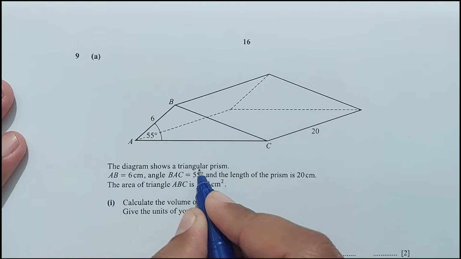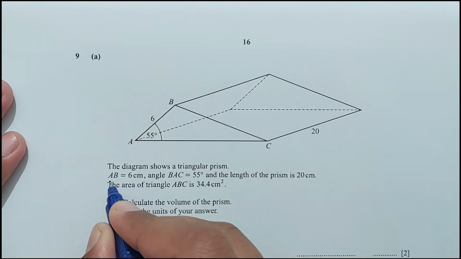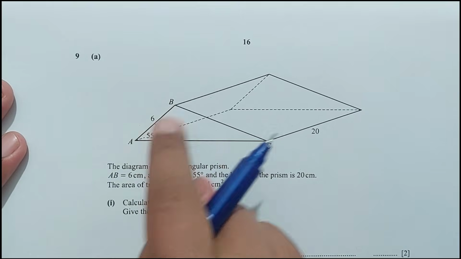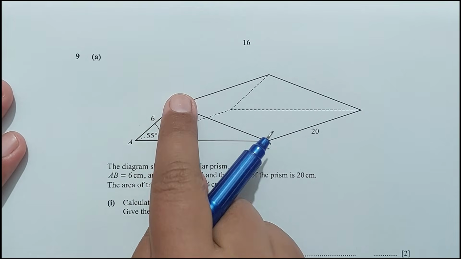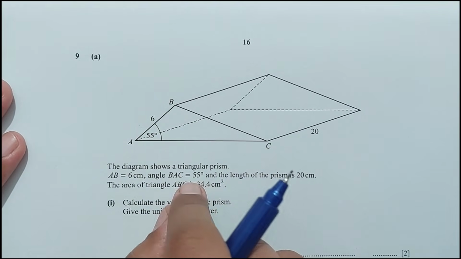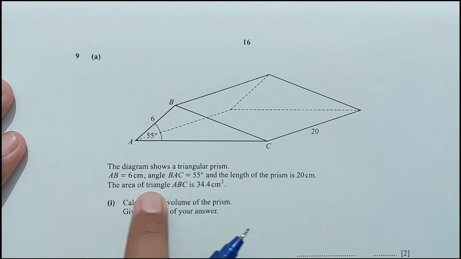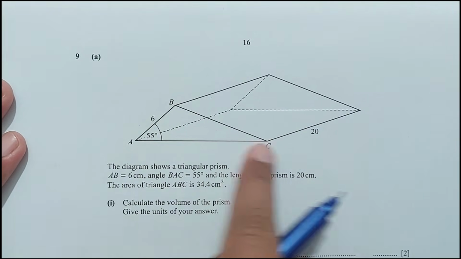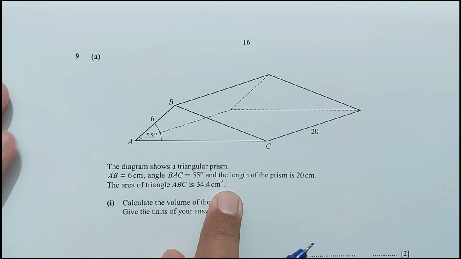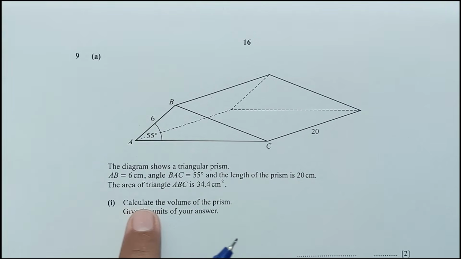The diagram shows a triangular prism. AB is 6 centimeters. Angle BAC is 55 degrees and the length of the prism is 20 centimeters. The area of triangle ABC is 34.4 centimeter square. Number 1, calculate the volume of the prism. Give the unit of your answer.